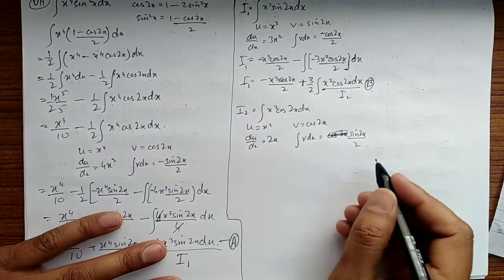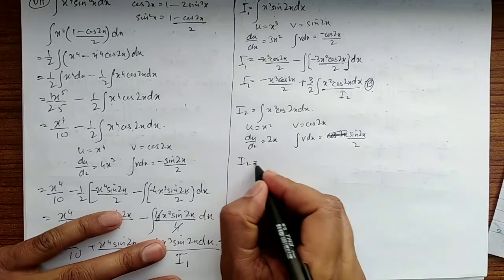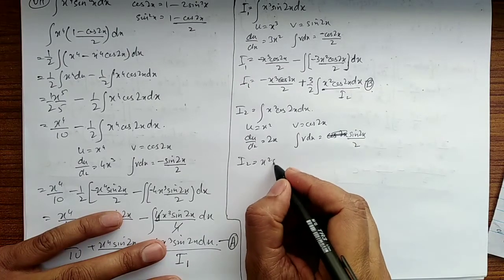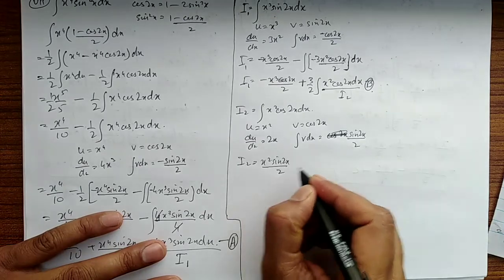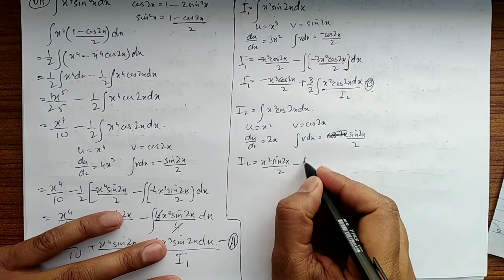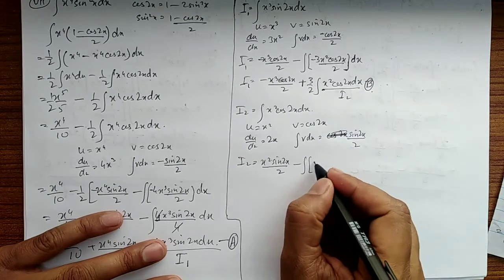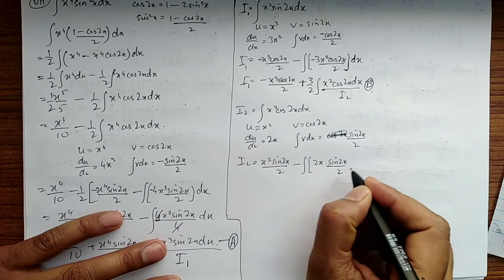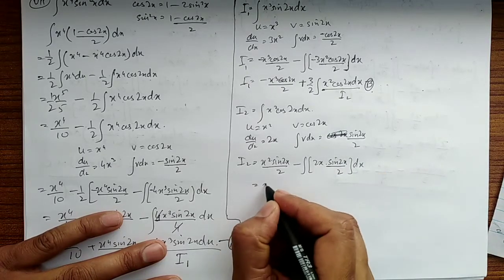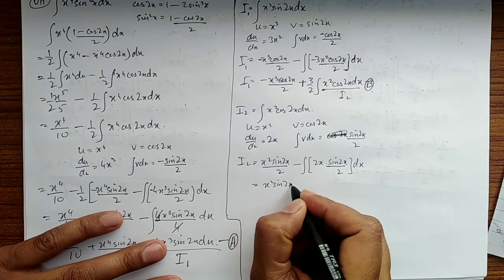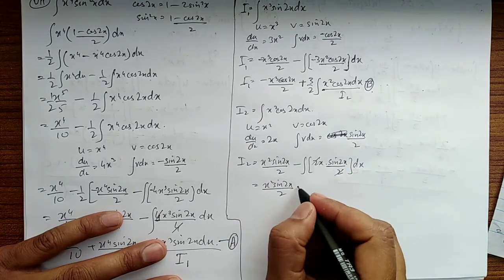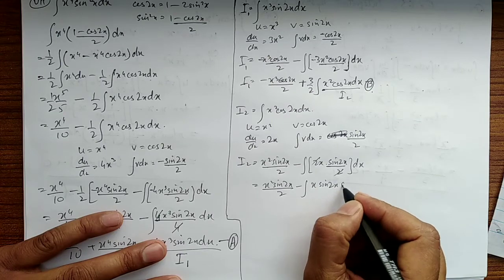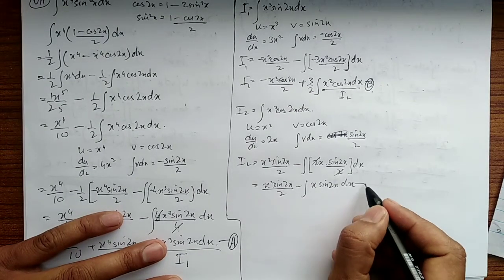And now putting the values into the formula, which u, that is x square, integral of which is sine 2x upon 2, minus integral of which is the derivative 2x into the integral sine 2x upon 2 dx, which is x square sine 2x upon 2, 2 and 2 cancels out, integral of x sine 2x dx, right? Name this equation as C.